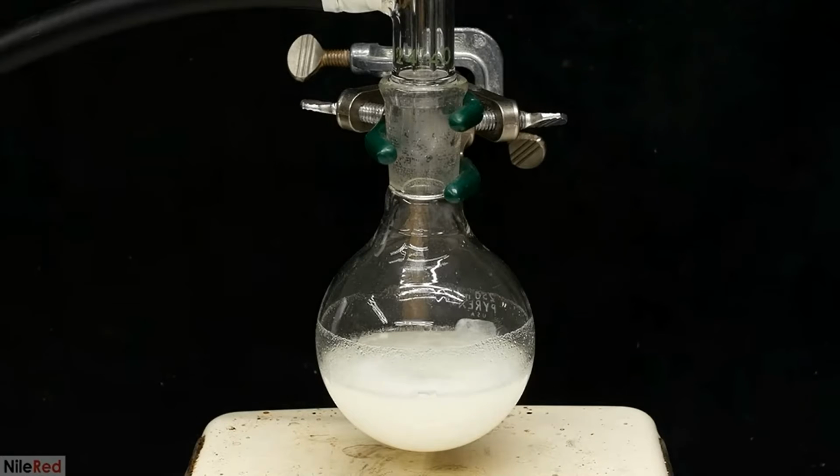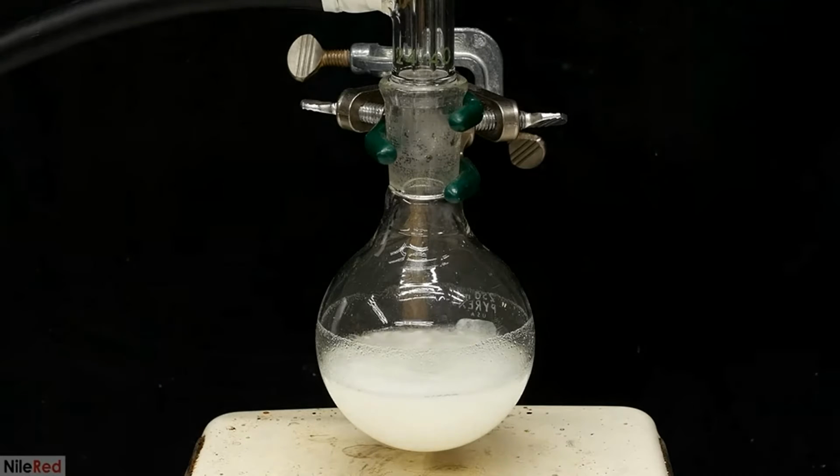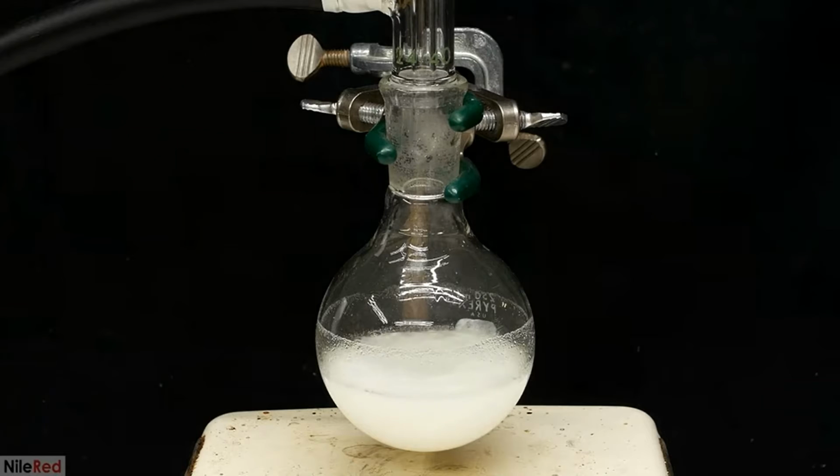Because oxalyl chloride reacts with water, and I want to make sure that all of the adipic acid is consumed, I need to use an excess of it. I used about twice the amount that was required, which assures that the reaction will go to completion, but it also means that oxalyl chloride will be left over at the end.